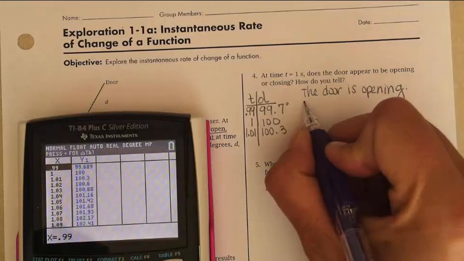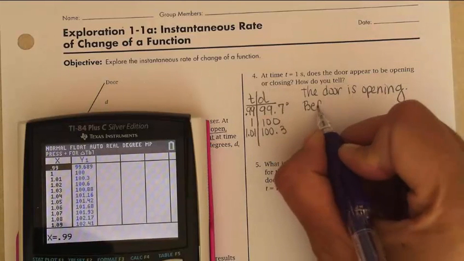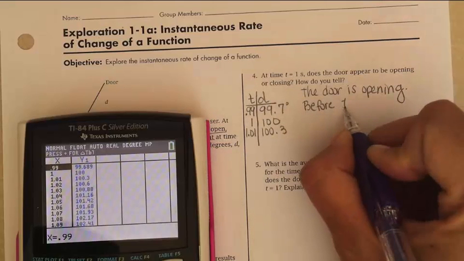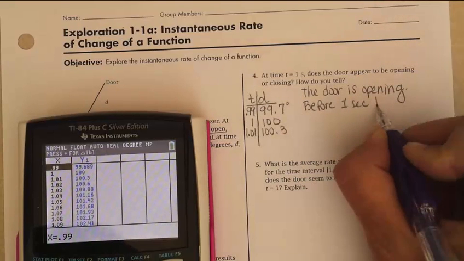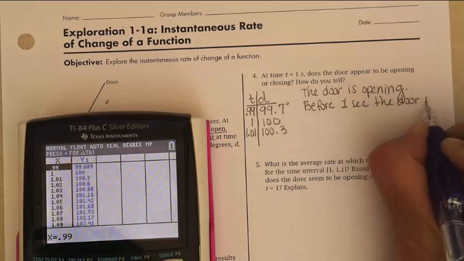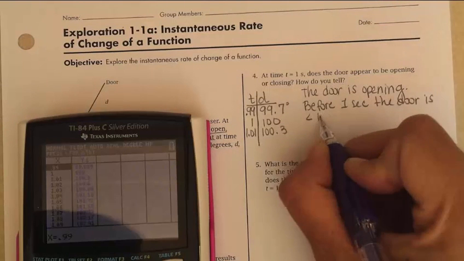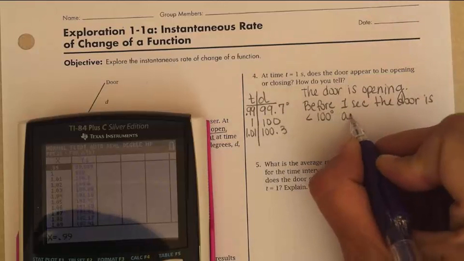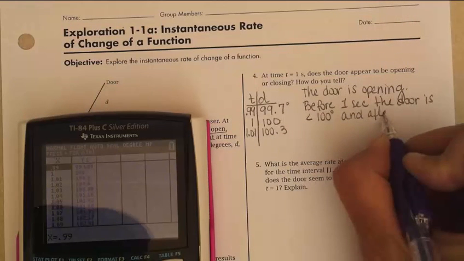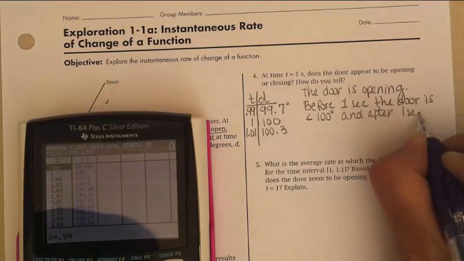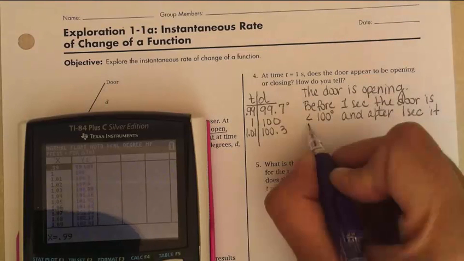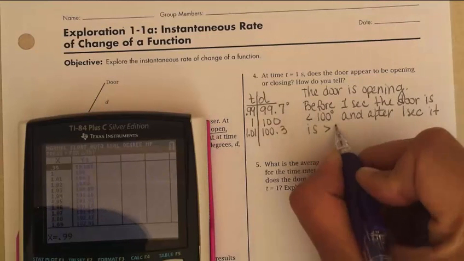We can say something like, before 1 second, the door is less than 100 degrees, and after 1 second, it is greater than 100 degrees.